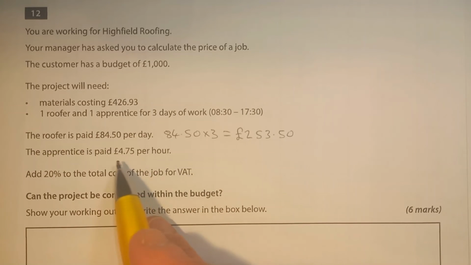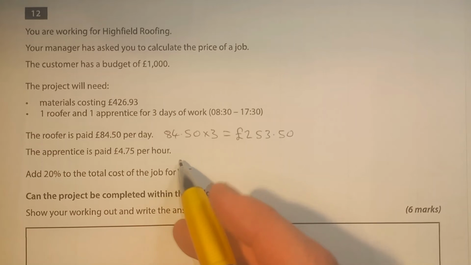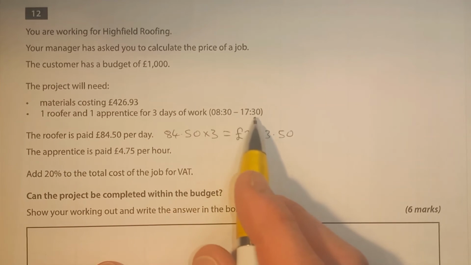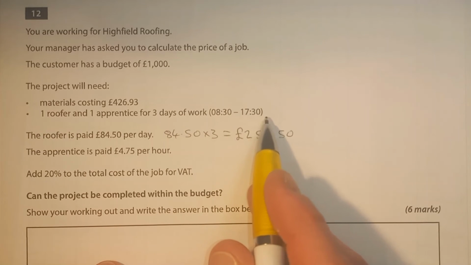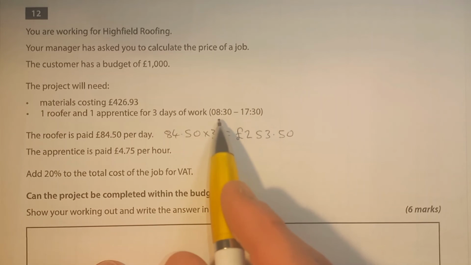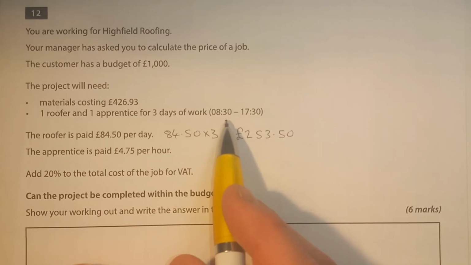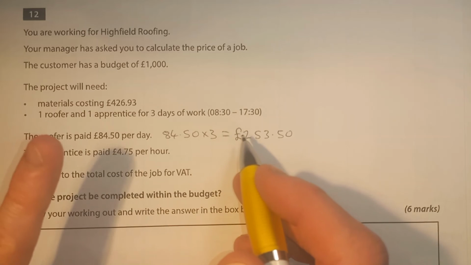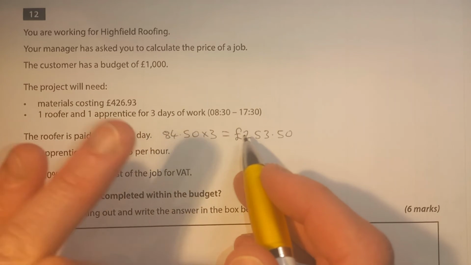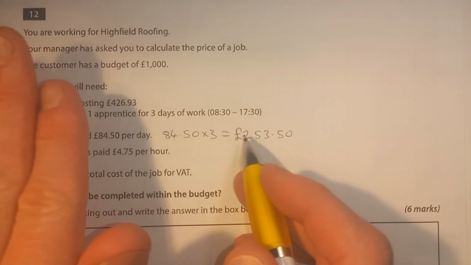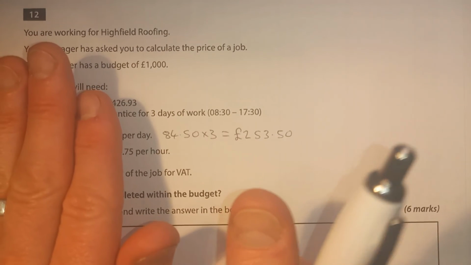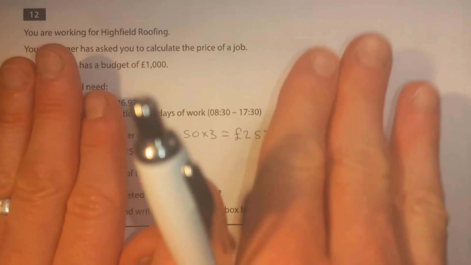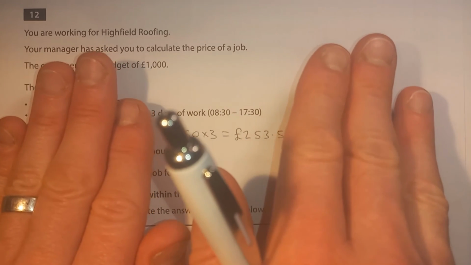Now for the apprentice, he's paid per hour. So we want to know, well, how many hours is he working? Well, 8:30 to 17:30. We can leave it in the 24-hour clock. And because they're both 30s, we can leave those as they are as well. So 8:30, so let's count up. So it would be 9:30 would be 1 hour, 10:30, 11:30, 12:30, 13:30, 14:30, 15:30, 16:30, 17:30. So that's 9 hours if you can see all of those fingers.